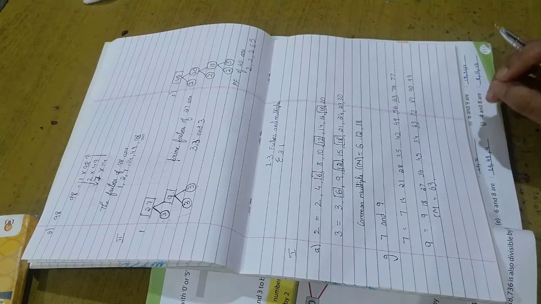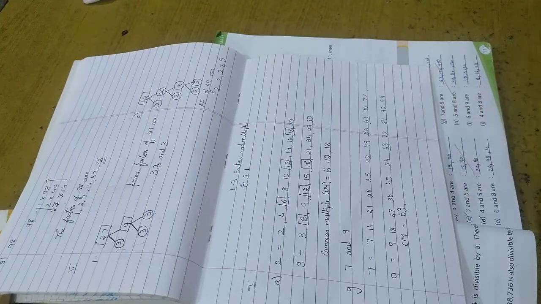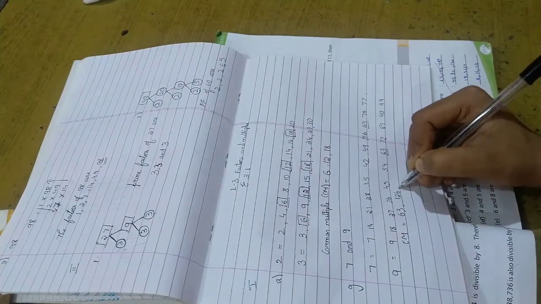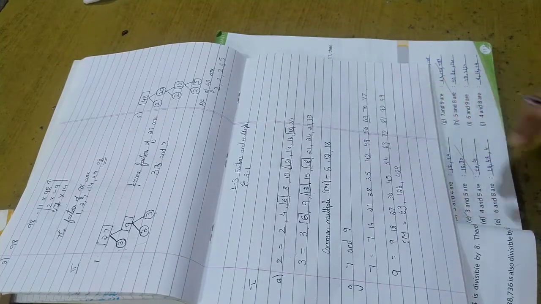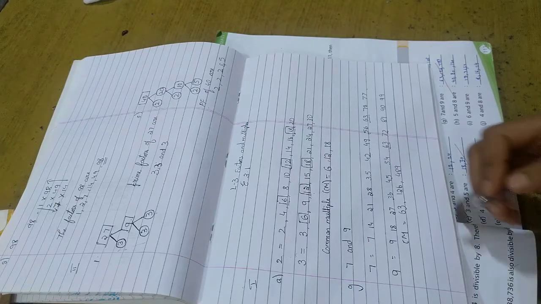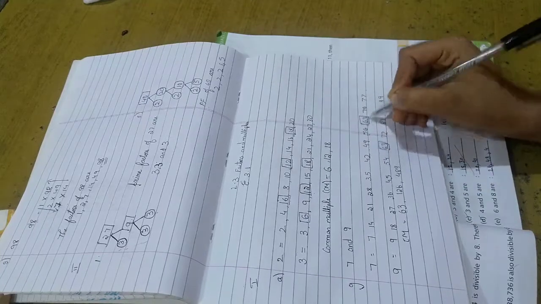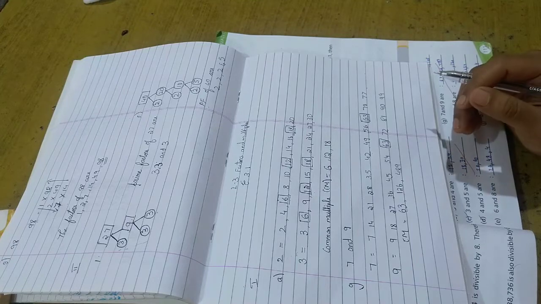These types of sums, don't worry, will not come in the test. Just for your doubt clarification, I am giving you the direct answers here. So this is finding the first 3 common multiples. So these are the common multiples of 7 and 9. So now we understood what is common multiple. How do we find them? Now let's go for the next main in the same exercise.